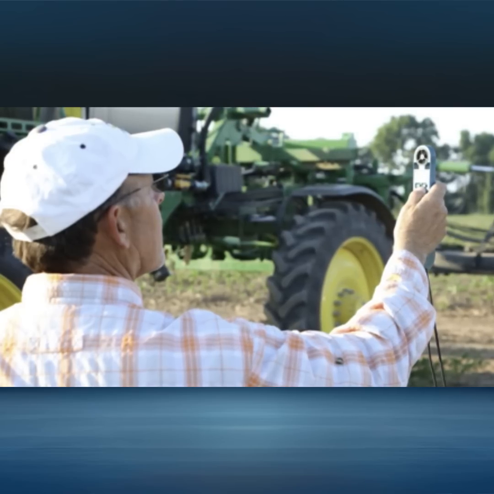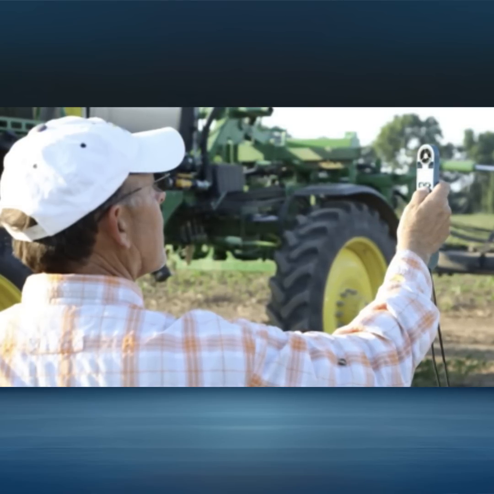Also, make sure that you're checking the wind direction during the application as well. A lot of times the wind directions will shift throughout the day and can cause small driftable fines to move away from the desired location.